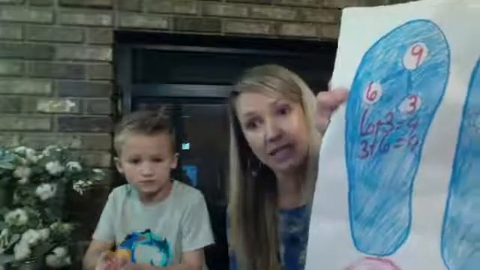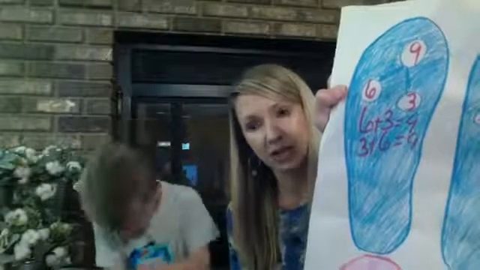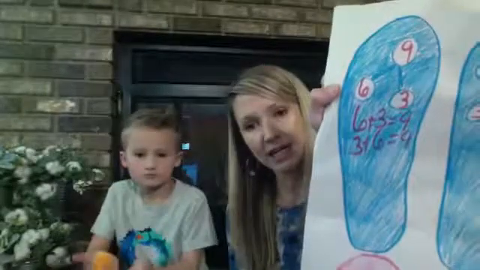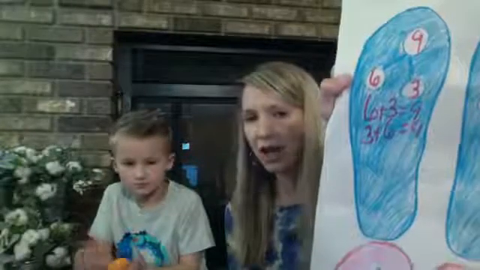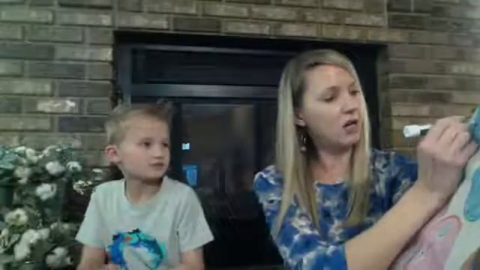Okay? So let's go back up here and see if we can do the domino problem and figure out what it was. So on our domino, we had 6 plus 3 is 9, and then we flipped it around. 3 plus 6 is 9. So how many did we have in all? Jonah, how many did we have in all? 9 and 6. So we had 9 in all.